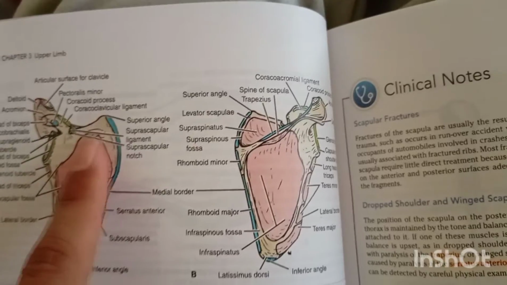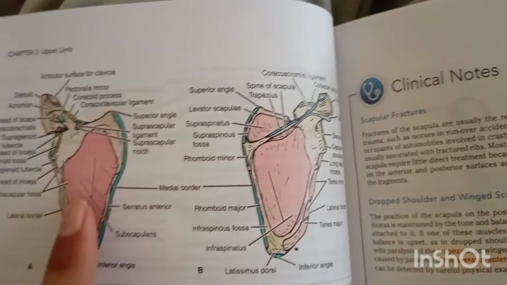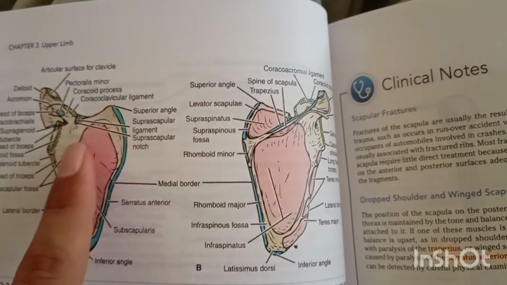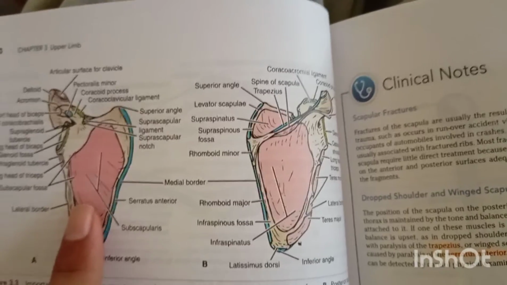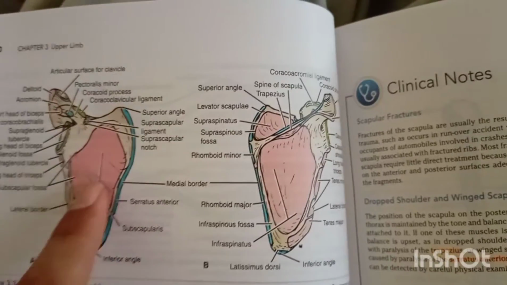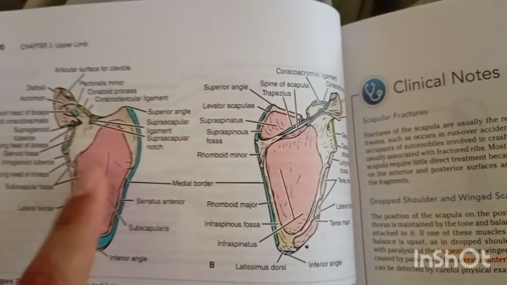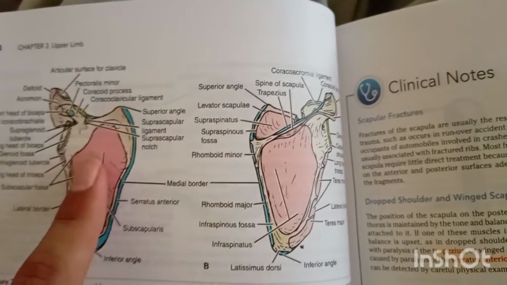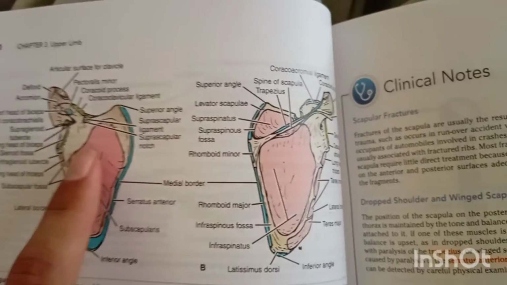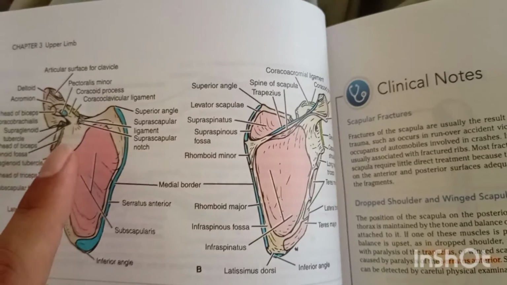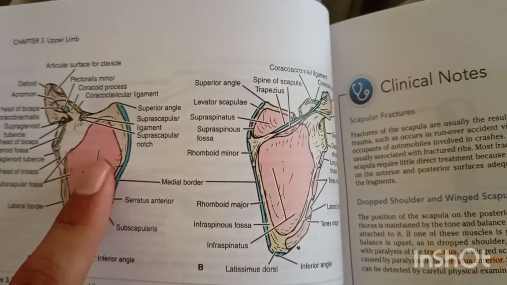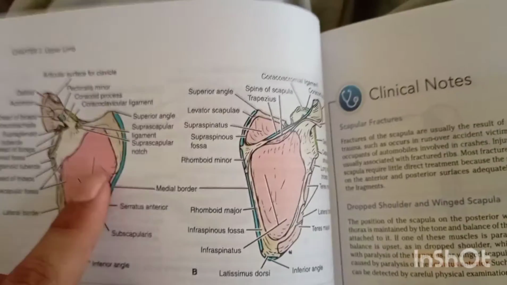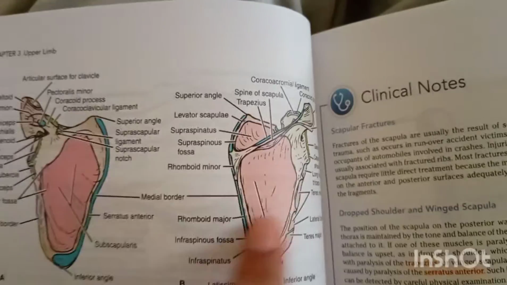On the front surface there is a shallow depression. This shallow depression is called a fossa. Fossa is the term used for a shallow depression. So this is the subscapular fossa. Subscapular means inside the scapula, on the front side of the scapula.